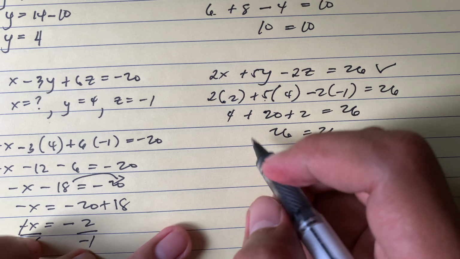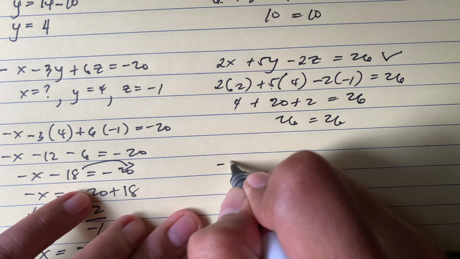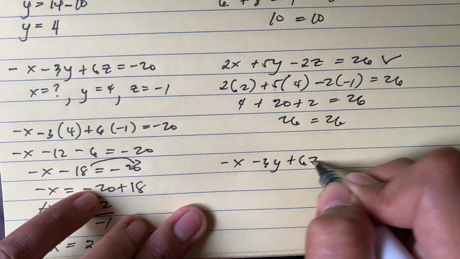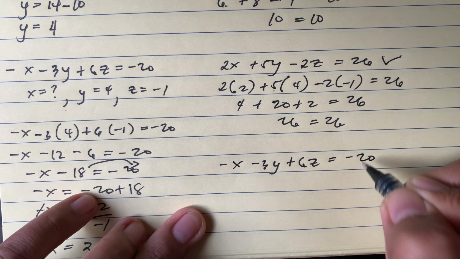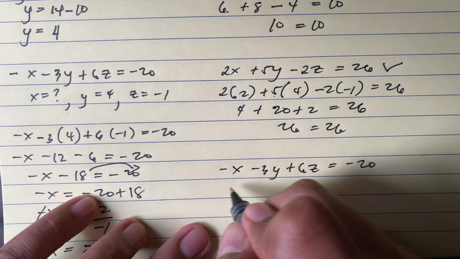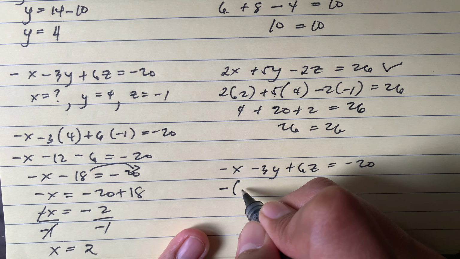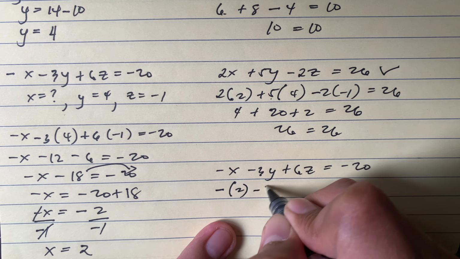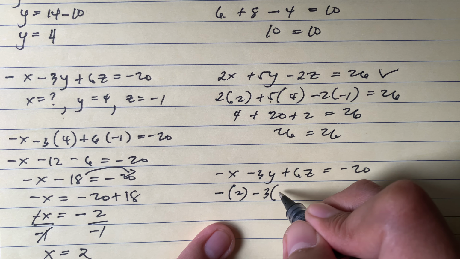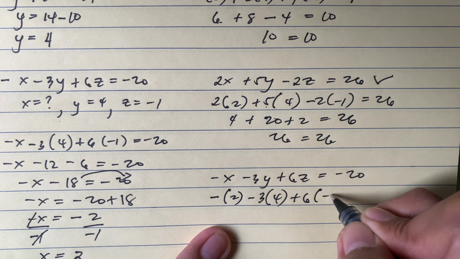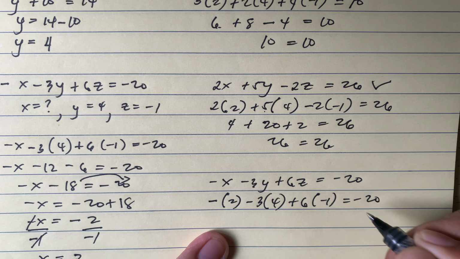Then finally, our last equation, we have minus x minus 3y plus 6z equals negative 20. We have negative times the value of x, which is equal to 2, then minus 3 times y, which is equal to 4, plus 6 times the value of z, which is negative 1, is equal to negative 20.